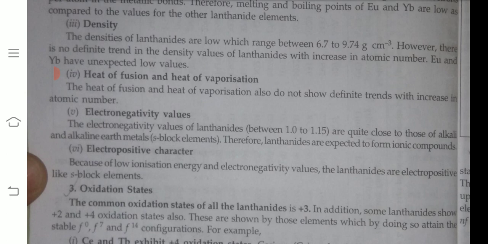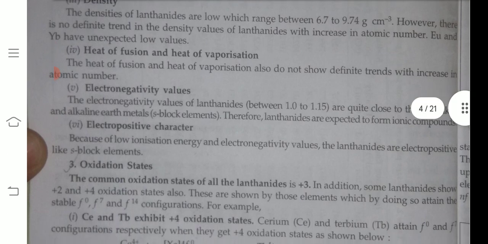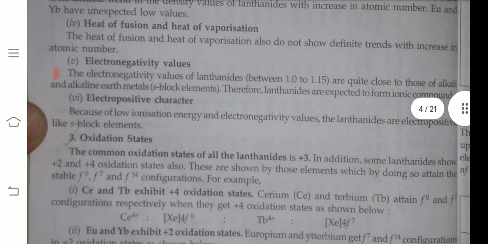However, there is no definite trend in the density values of lanthanides with increase in atomic number. Europium and ytterbium have unexpectedly low values. Heat of fusion and heat of vaporization: these also do not show definite trends with increase in atomic number.